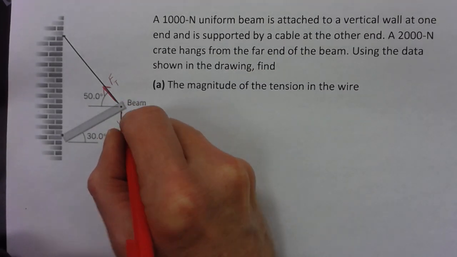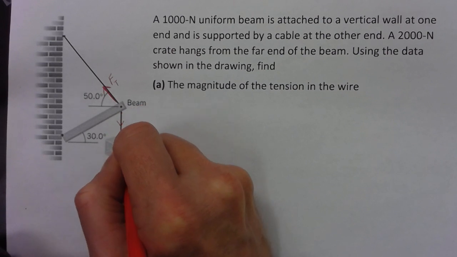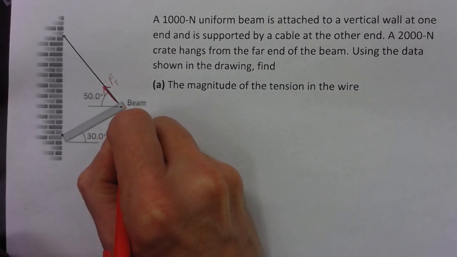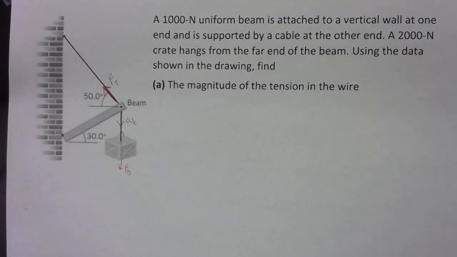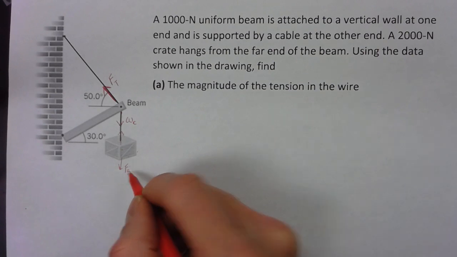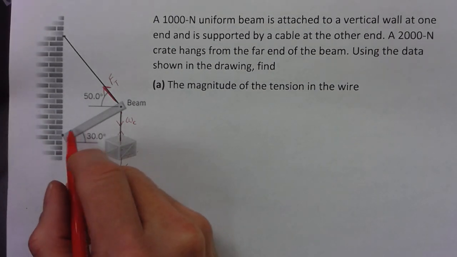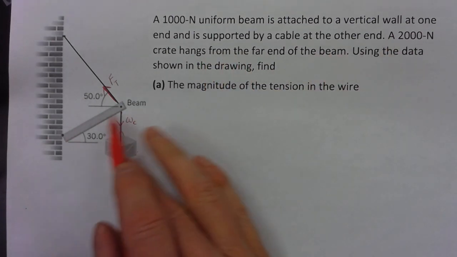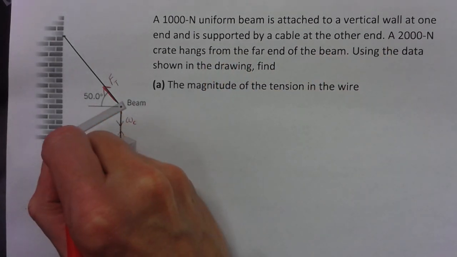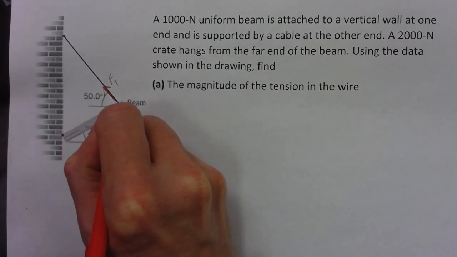So this tension essentially is going to be equal to the weight of the crate. So I'm going to just call that W sub C for weight of the crate. And that's going to be equal to the force of gravity on the crate. Curiously, it does not tell us how long the beam is, so I'm just going to call it L for now.